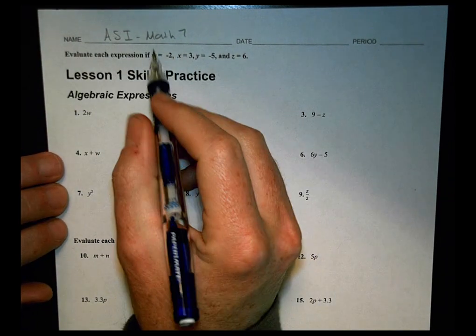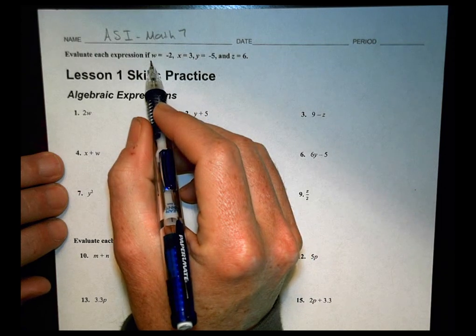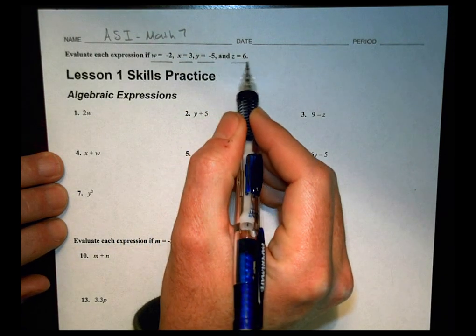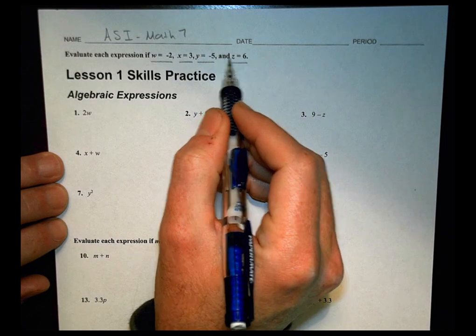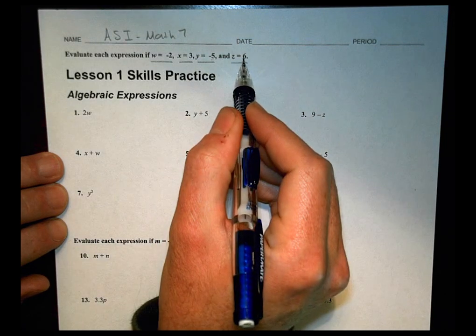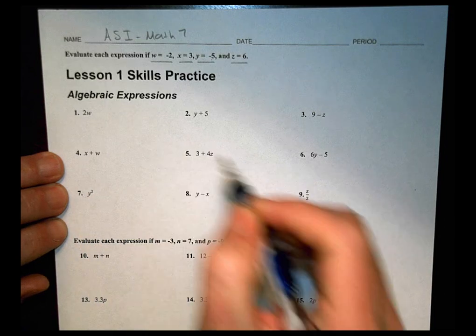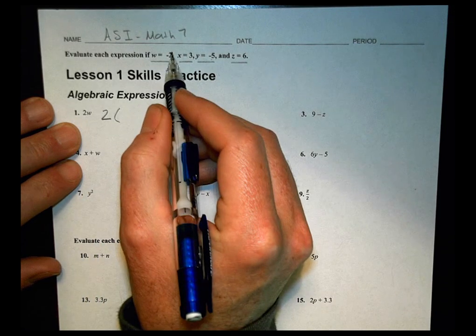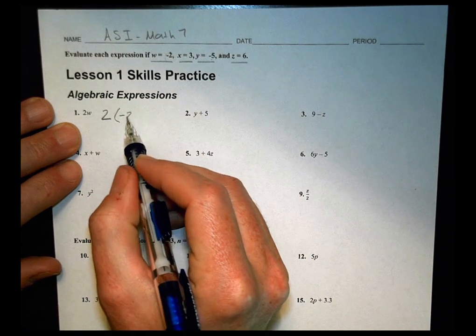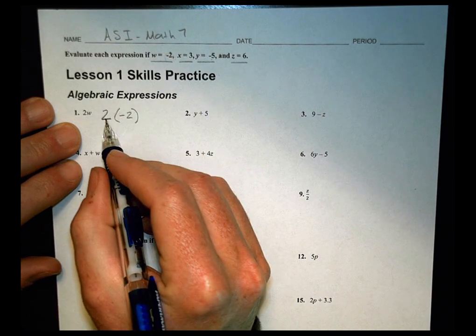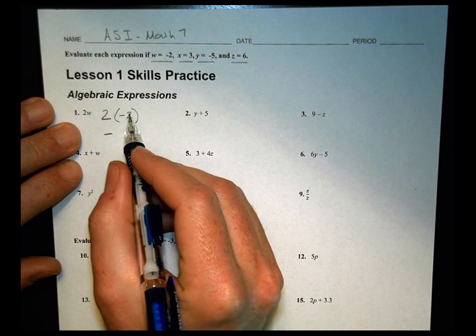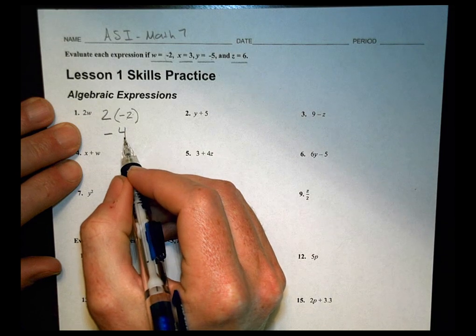Alright, so let's see. First part says evaluate each expression if w is -2, x is 3, y is -5, and z is 6. So we're going to use these values, and we're going to replace the variables with these values in the following expressions. For the first one, I'm going to just do the odd ones for you. So we have 2 times w, and w is -2, so we put a -2 there. A positive times a negative is going to give me a negative solution, and 2 times 2 is 4.